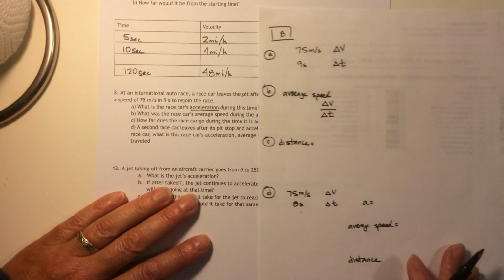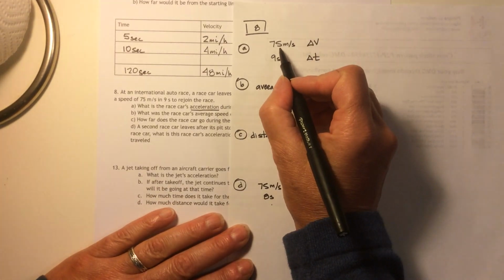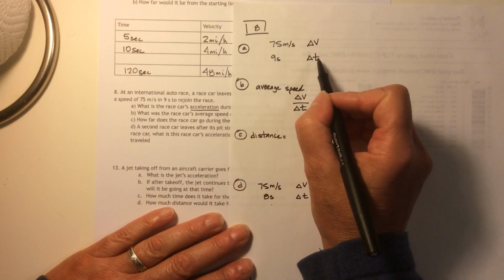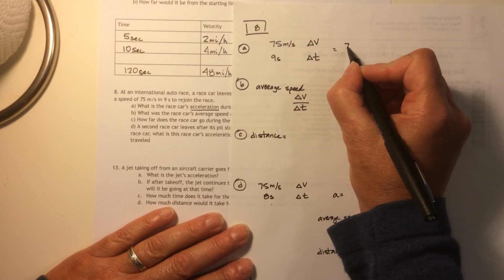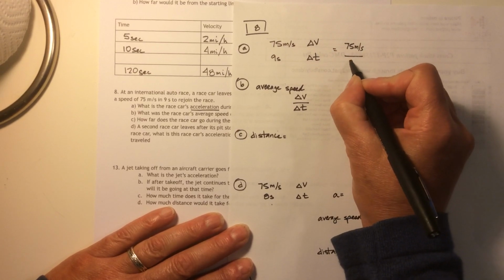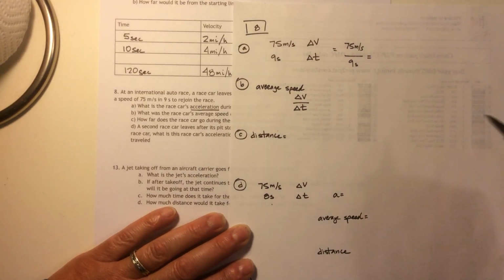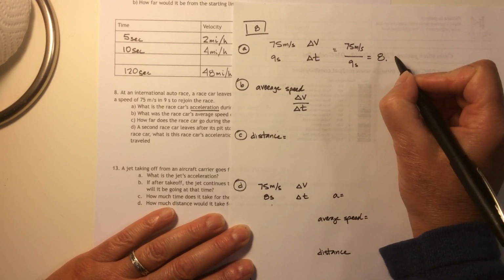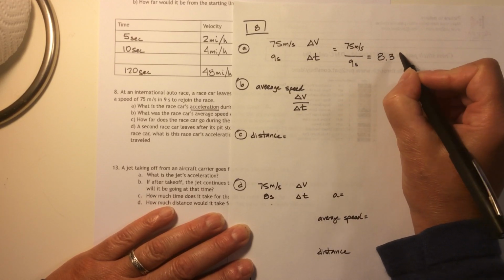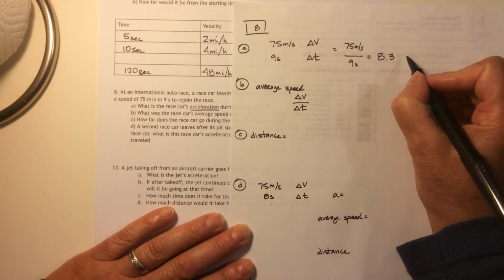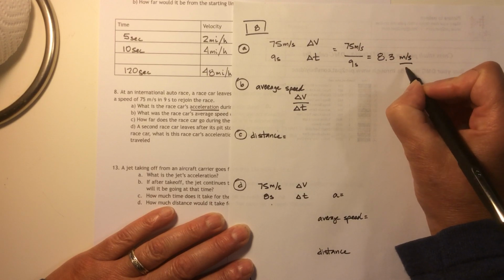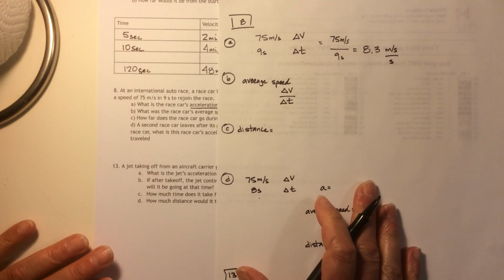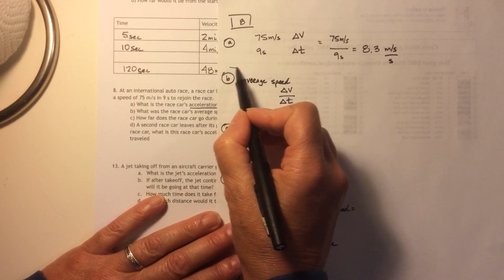All right. So I should be able to do this. I have 75 meters per second is the velocity, and I have 9 seconds is the time. So I should just be able to take 75 meters per second divided by 9 seconds. And I didn't actually calculate this. It's 8 something. 8 3/9, right? 8.3 meters per second per second. Okay, I feel like that's the right answer. You can do it on your calculator and tell me if I'm right.